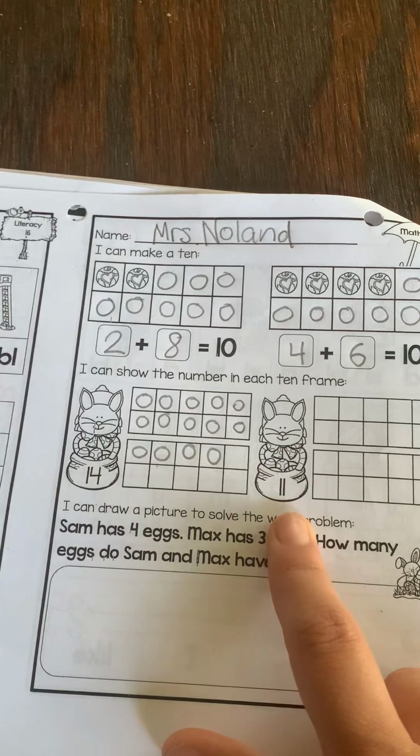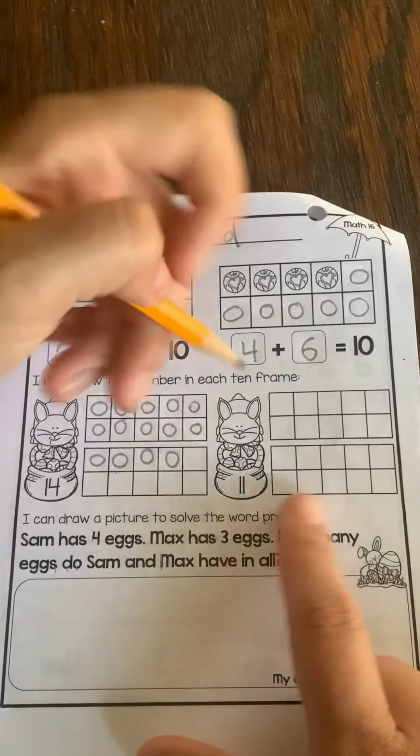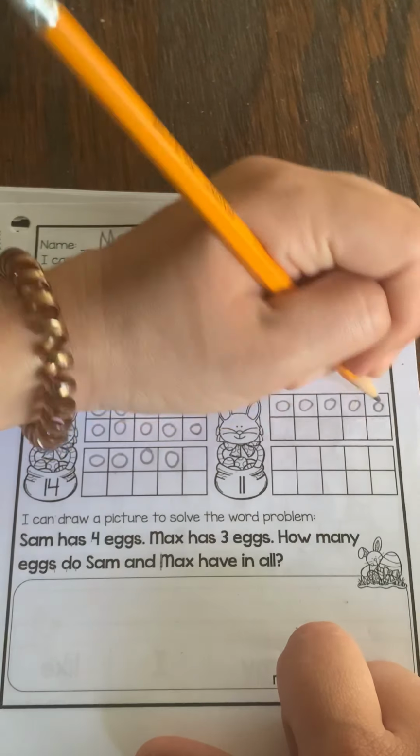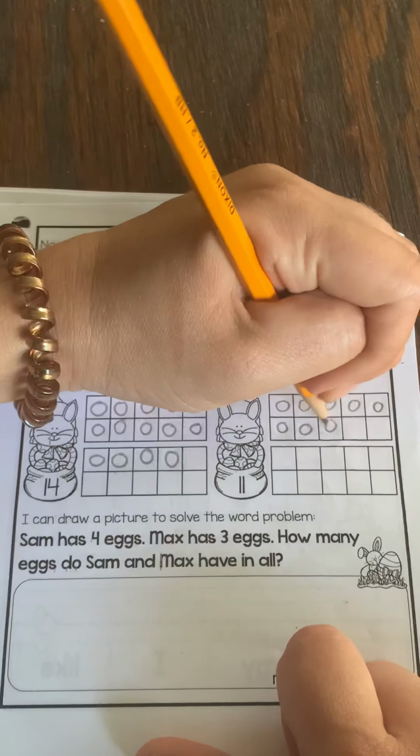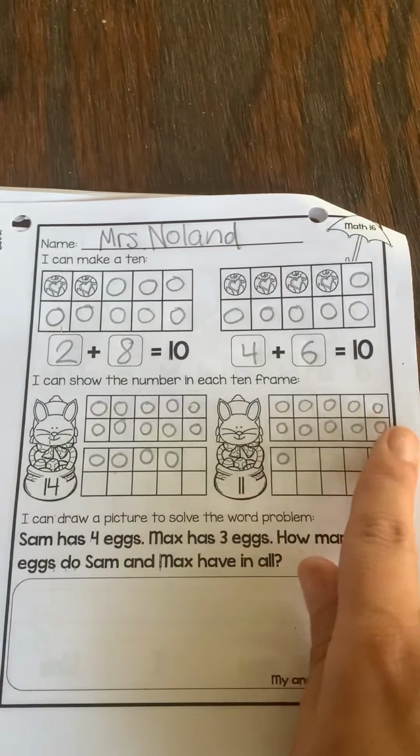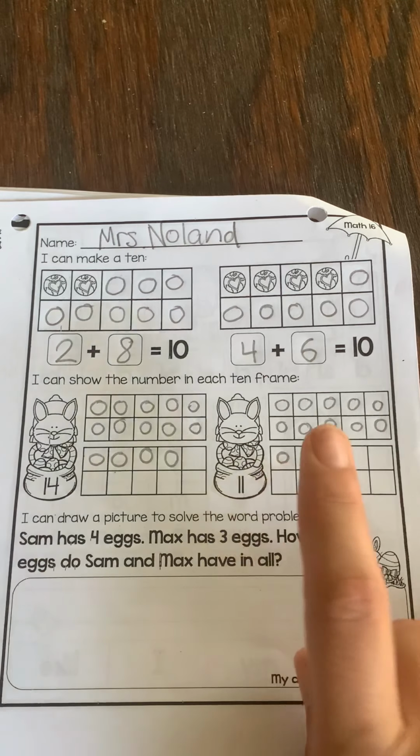Here we have 11. Let me adjust the camera. And so we have 1, 2, 3, 4, 5, 6, 7, 8, 9, 10, 11. So that's going to be a full 10 frame and 1 more.